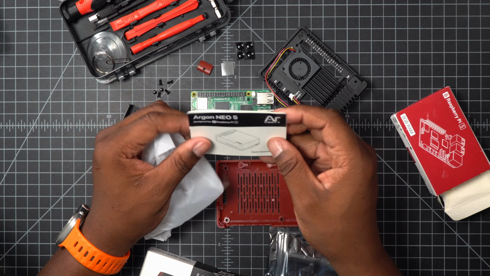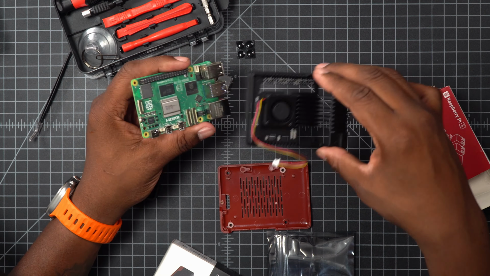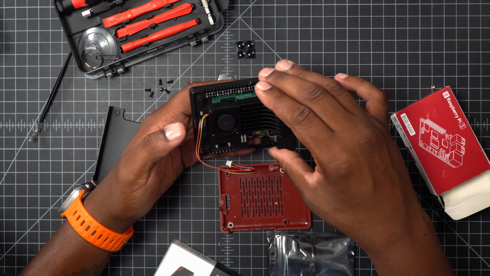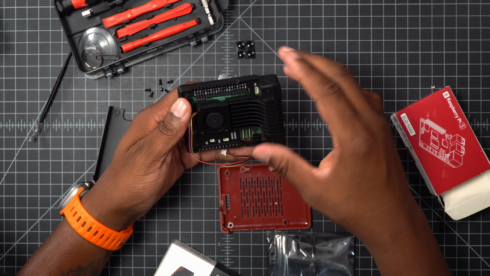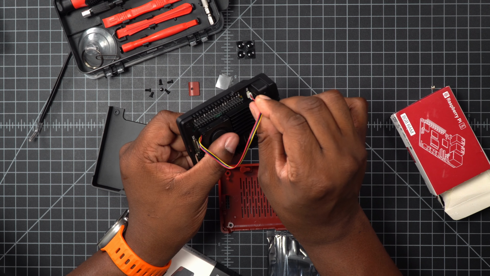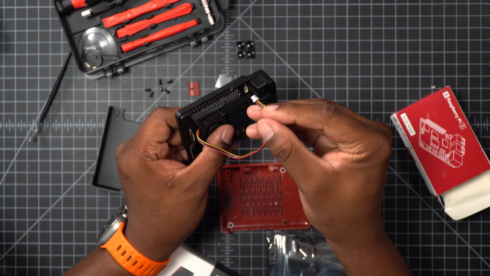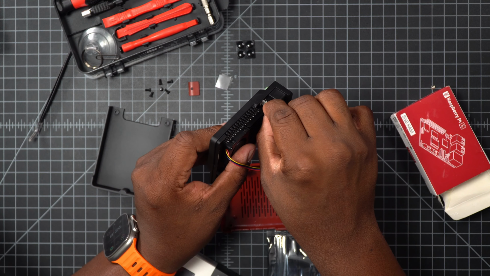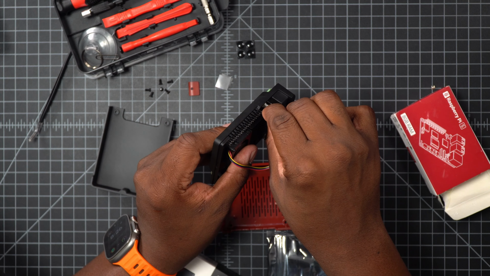Okay, so I'm going to take this out real quick. I'm going to slide this in first. Put that in the way it goes. Once I have that in there, then I'm going to drop this back in. I'm going to follow that cable. All right, so once I've got it sitting the way I want it, I'm just going to give it a snug push downward.